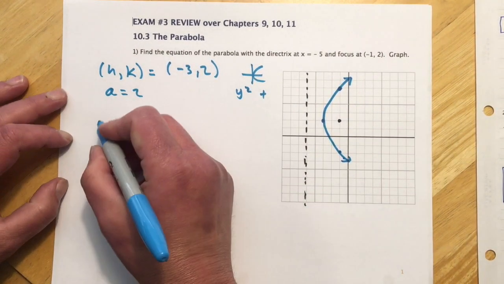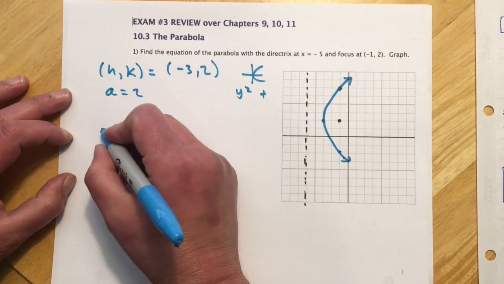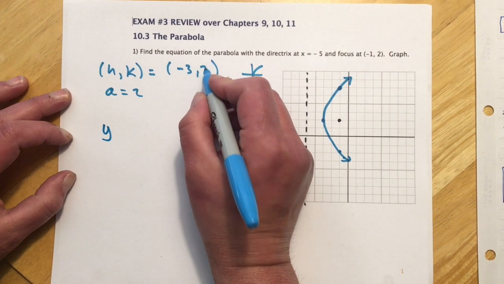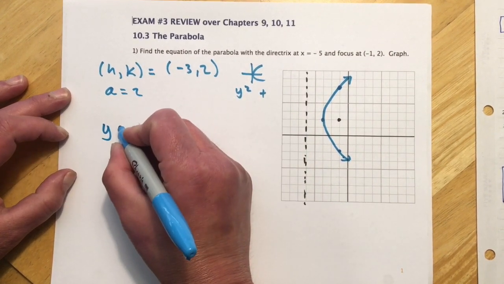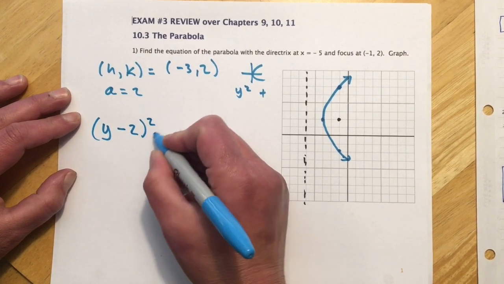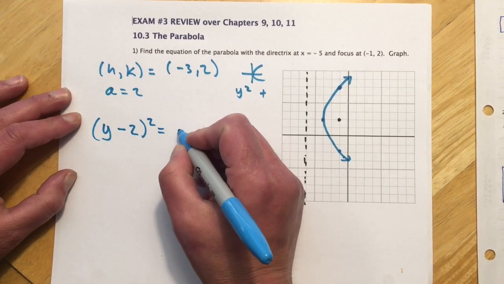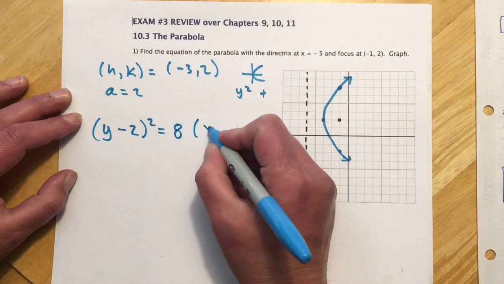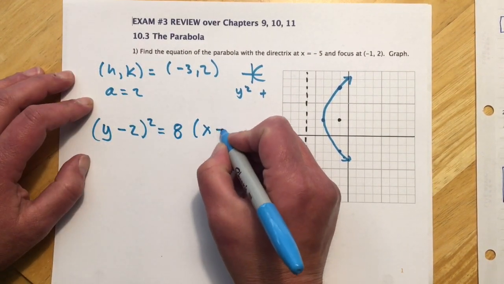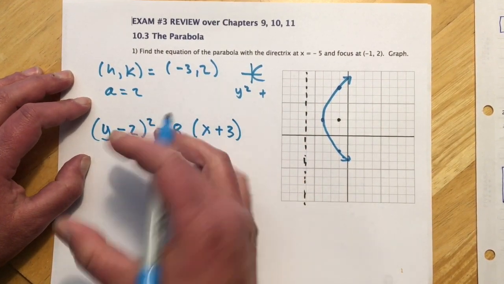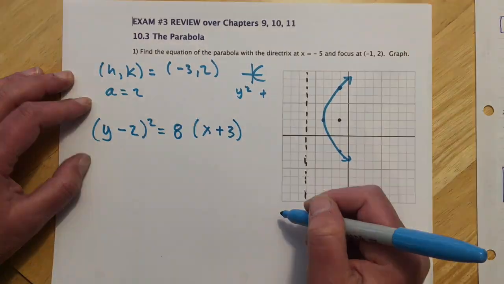And so then our equation is going to be, like I said, a y squared positive, so it's y, and careful not to do h, k instead of k, h, because the y is leading. So y minus 2, that's our squared term. This would be 4a, so 4 times 2 would make an 8 right there. And then x minus -3, so that's plus 3. Not squared because we're still in parabolas, so it's the ellipses and hyperbola where they're both squared.